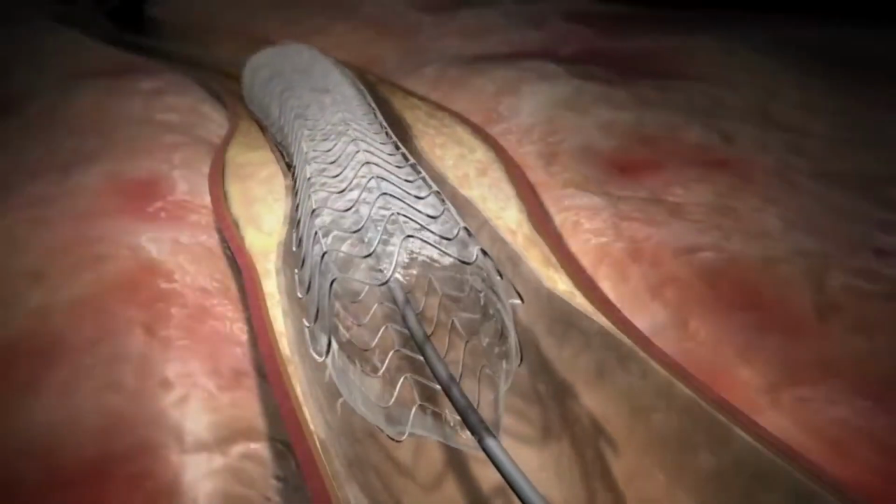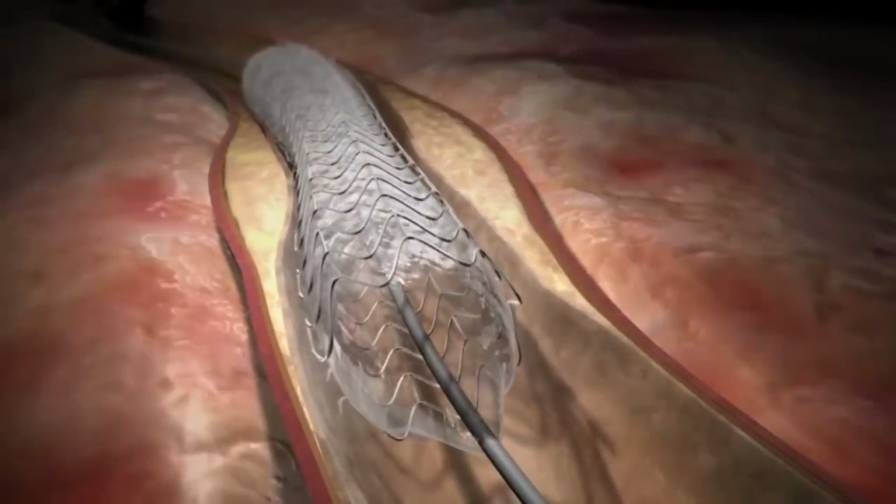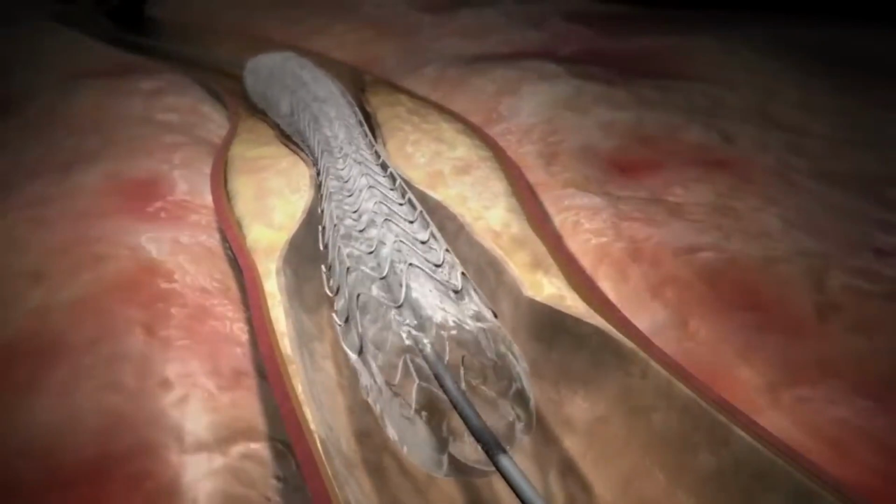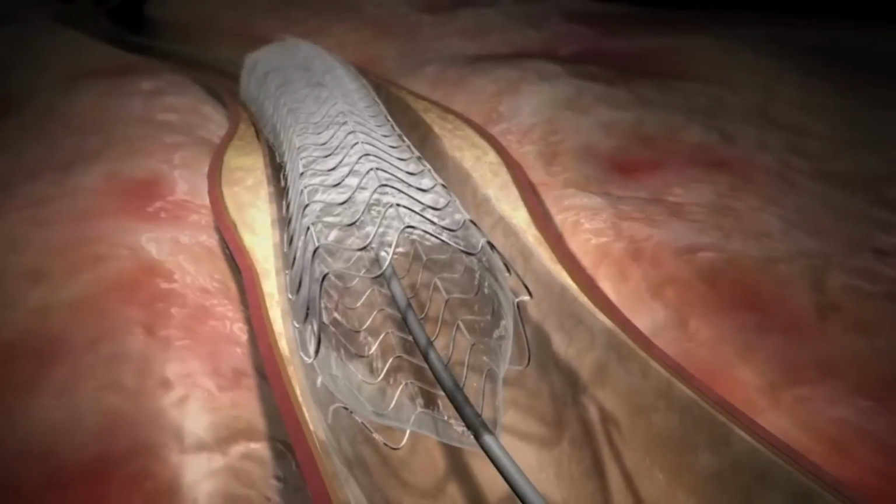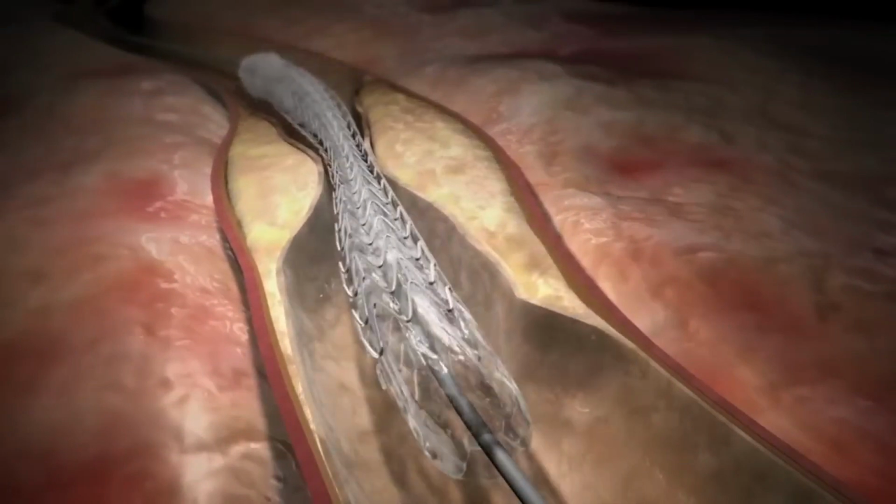Then your doctor will inject a small amount of X-ray dye through the catheter. The patient may feel warm flushing at this time. The dye will enter the coronary arteries. The blockage will be found through X-ray.